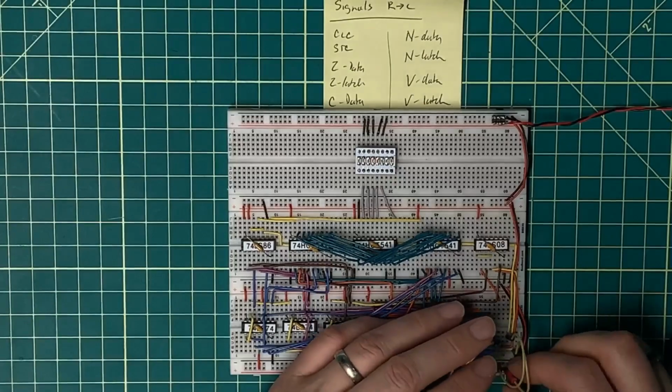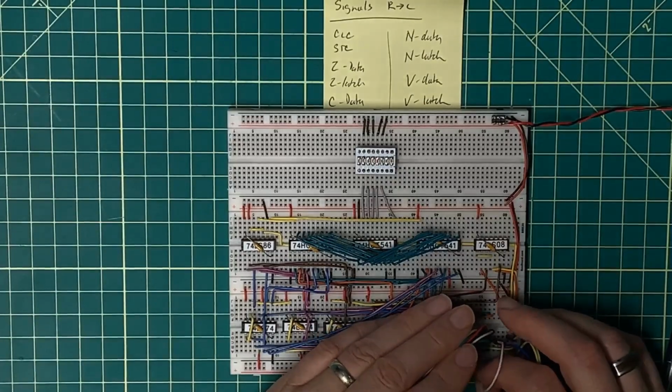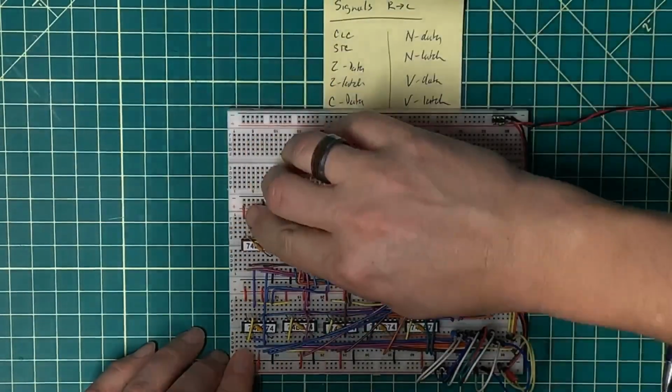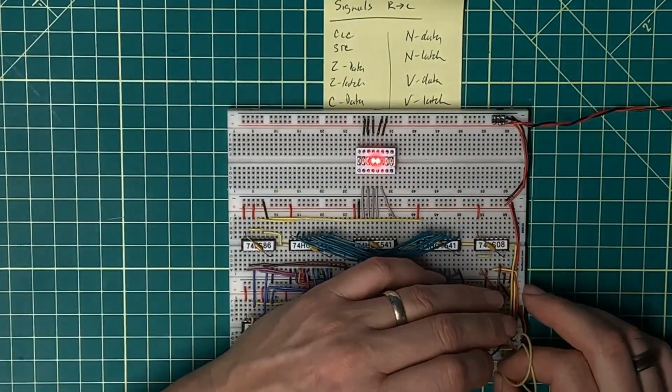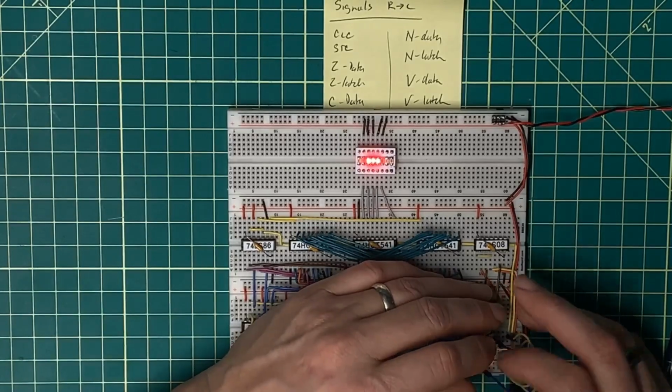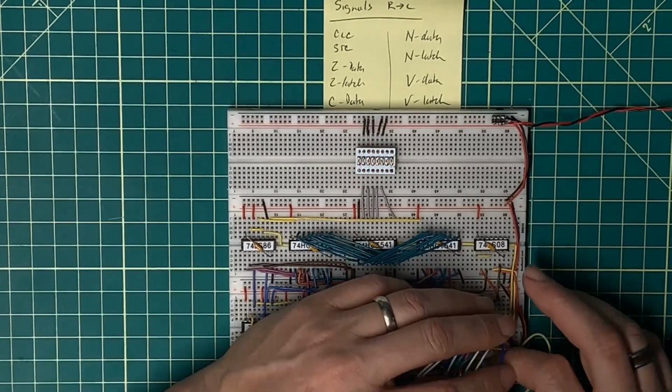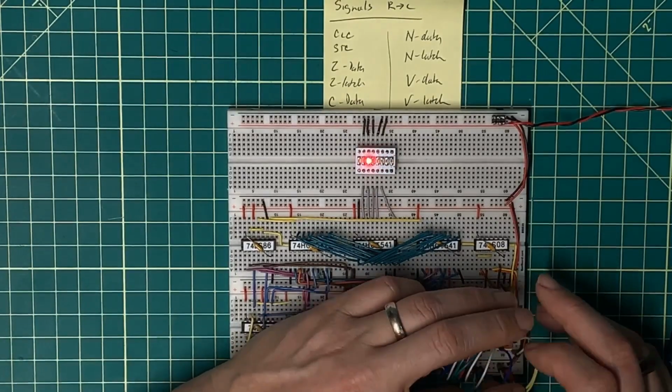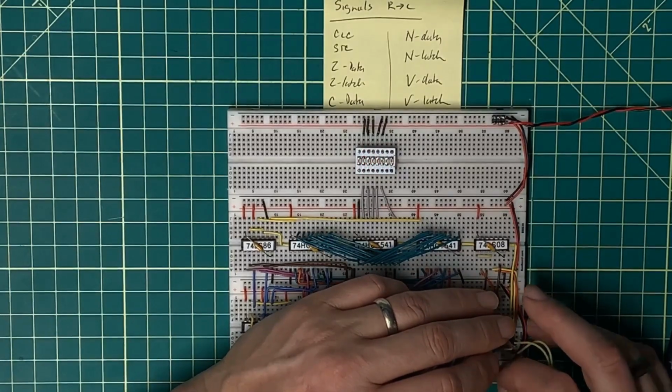Let's try that now. Got that plugged into the wrong spot. Alright, so clear carry, set carry, clear everything, set carry, and switch to the interrupts, which is going to be blank.